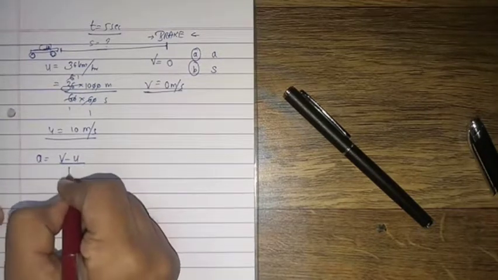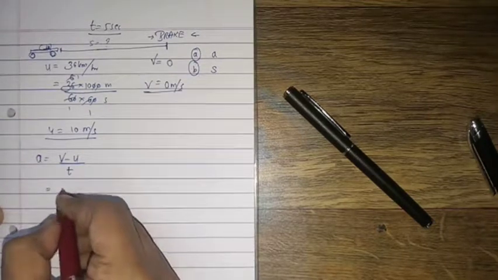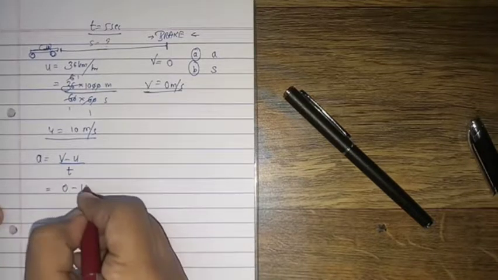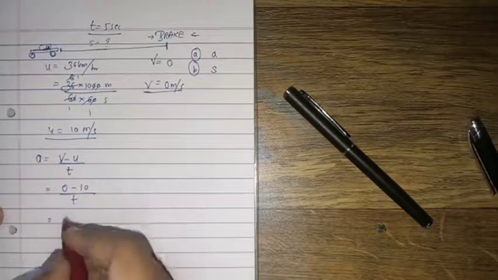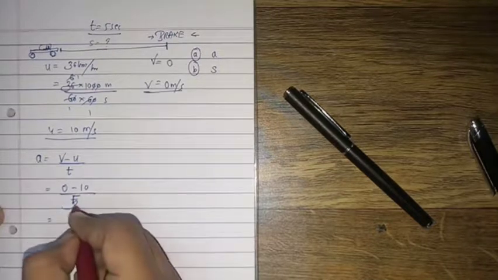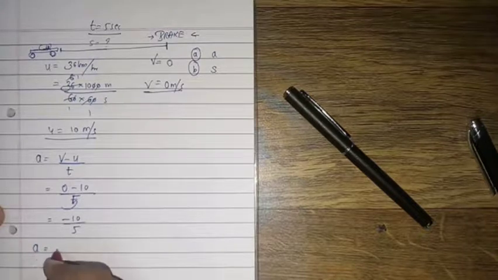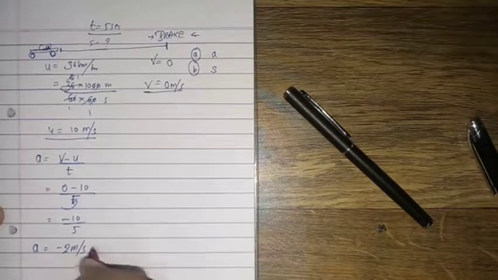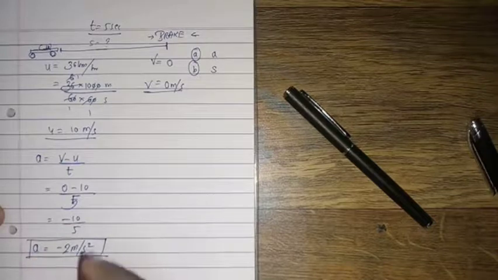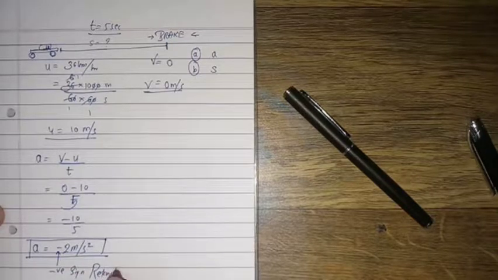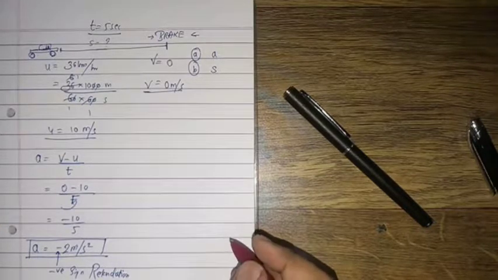Acceleration is v minus u upon t, right? So 0 minus 10 upon t. What is t? 5, right? So minus 10 upon 5. So a equals to what? Minus 2 meter per second square. Why did we get this minus sign? So negative sign is for retardation. Brakes were applied, remember, so that's why negative acceleration.